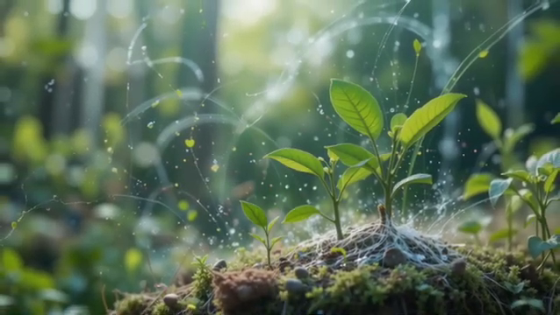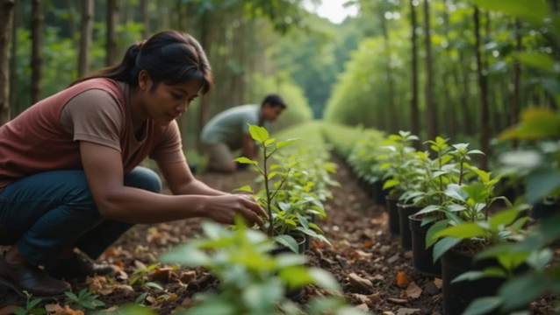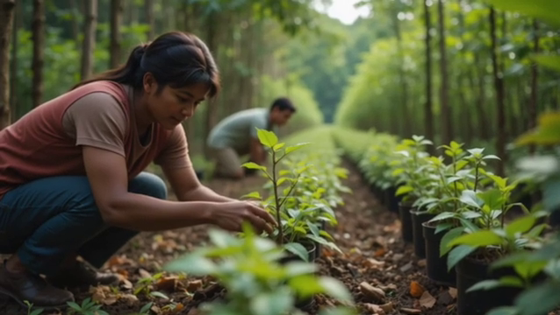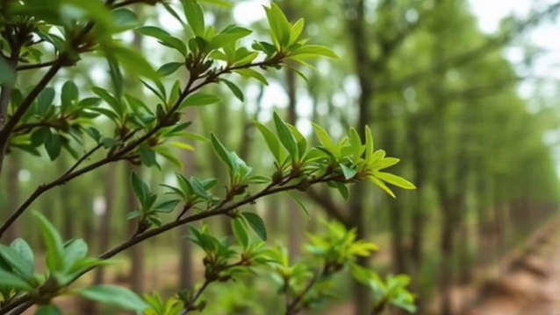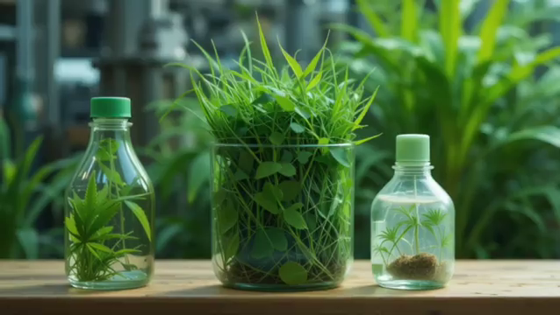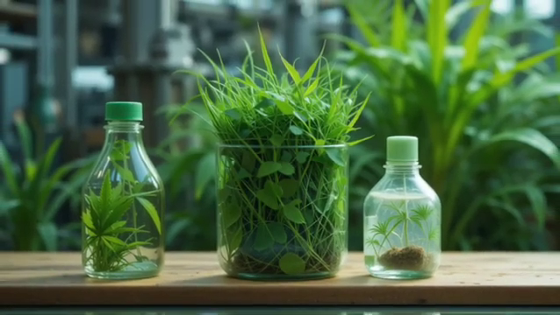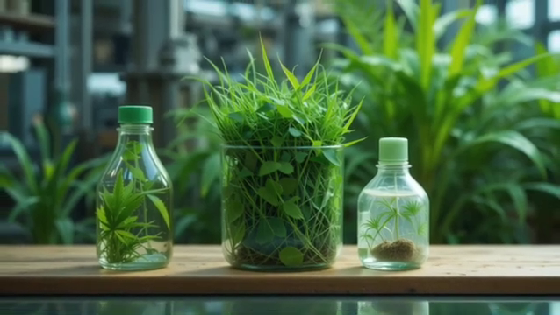Seed germination. Begin by sowing seeds in specially prepared soil or containers. It's important to ensure the conditions are optimal for germination, including controlling temperature, humidity, and light. Regular watering and care are essential to help the seeds sprout successfully.